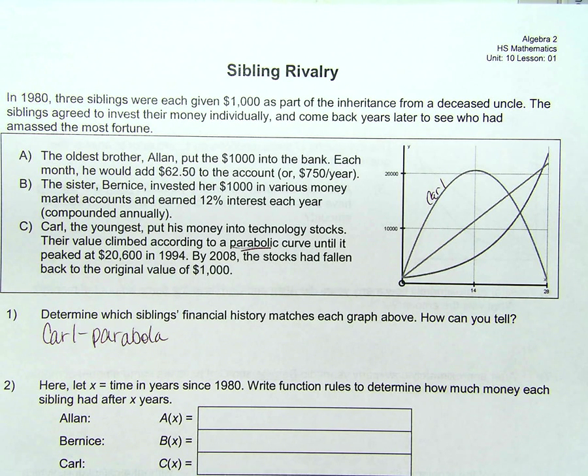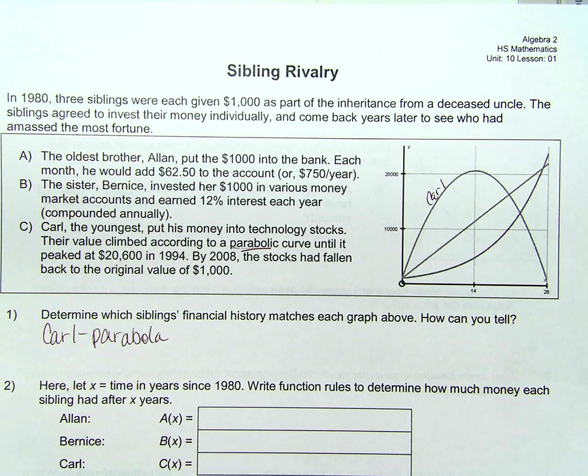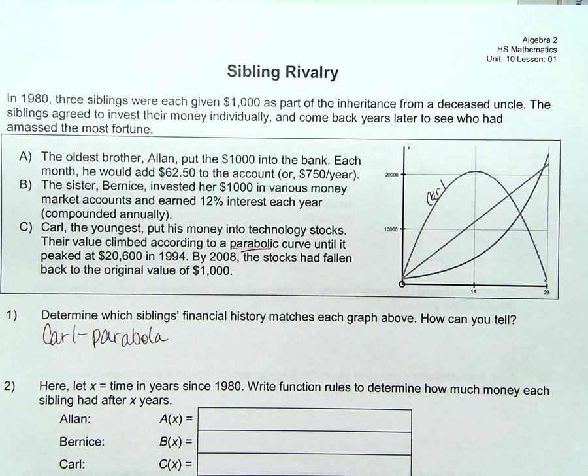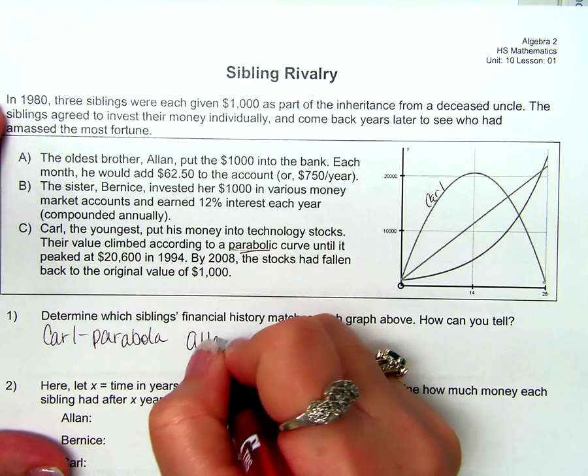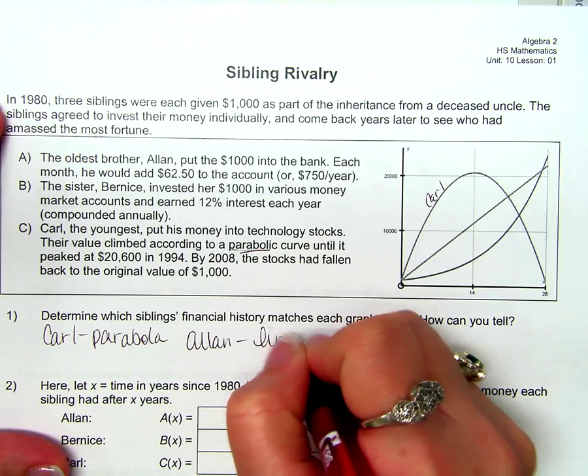So you think that Alan is the line. Why do you think Alan is the line? He constantly adds the same value every month. So that would be his slope, right? His rate of change. Okay? So Alan is the line.